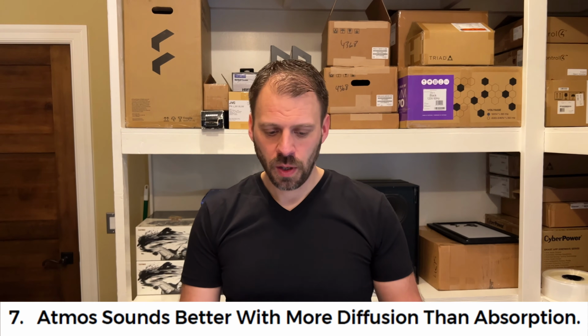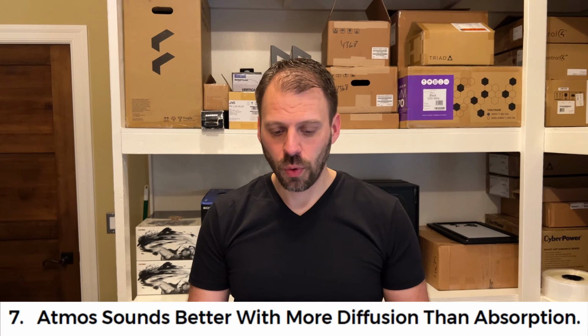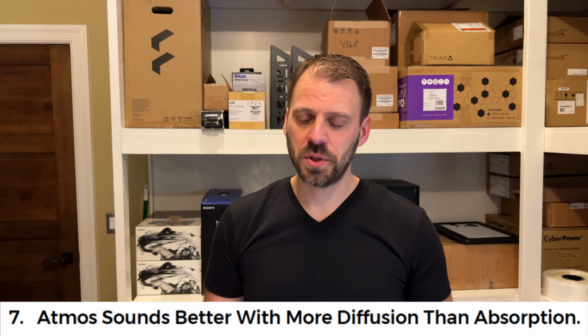And then the last one, number 7. This is an interesting one. Atmos sounds better with more diffusion than absorption. But they don't give any specific guidance. This is just a 1-pager, right? A little 1-slider of top level rules to keep in mind. So more diffusion than absorption. I don't think I take a check on this one.